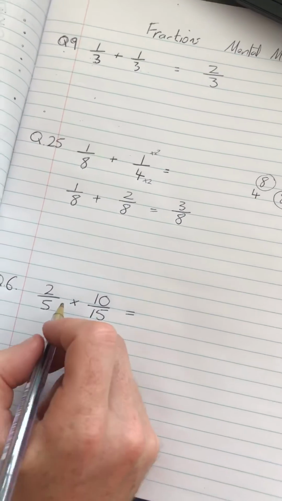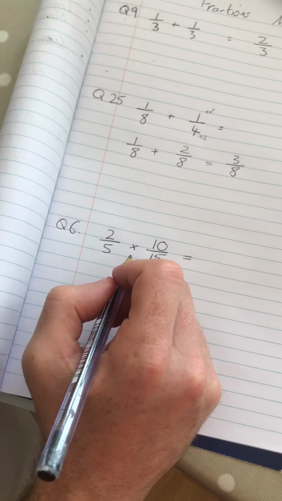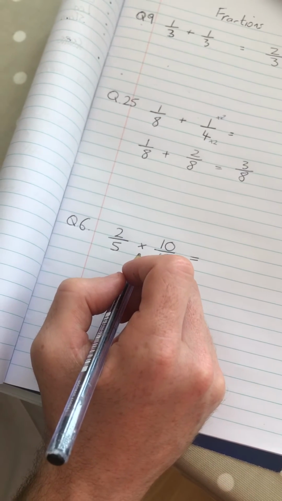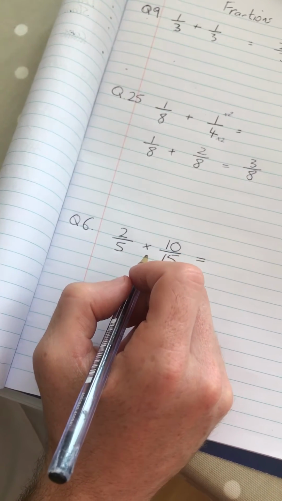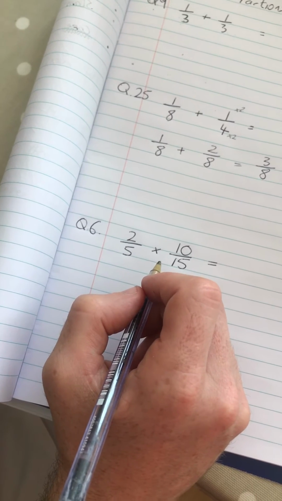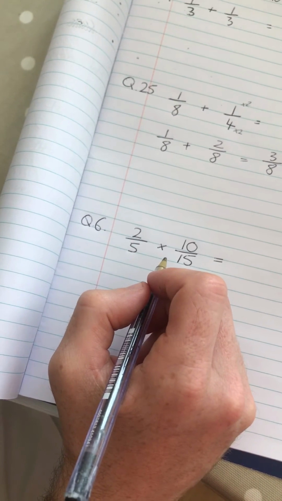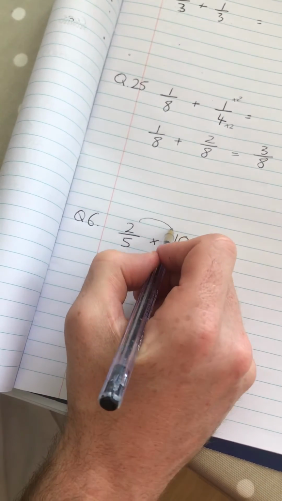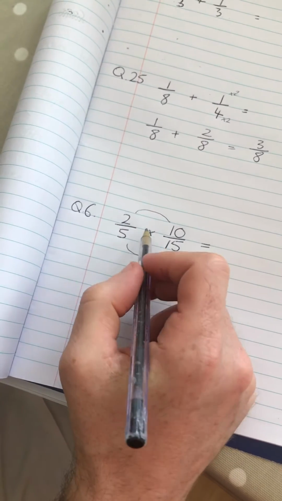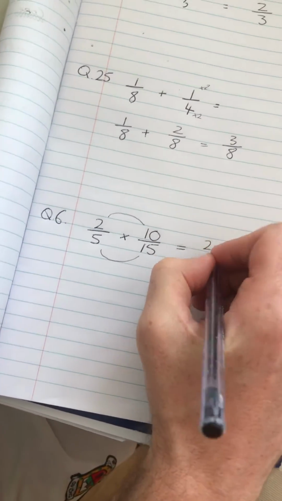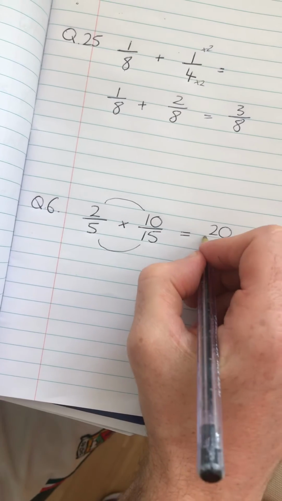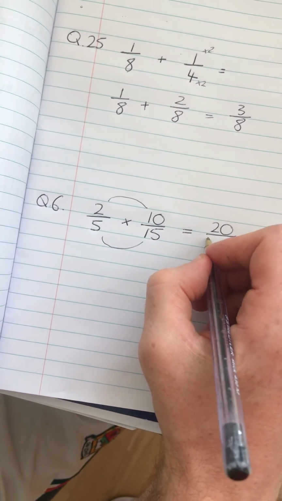And if we look at question 6, it's a little different. It's a multiplication of fractions. Now, with multiplication of fractions, you do not need a common denominator. You can simply go straight ahead and multiply them. So what you do is you multiply top by top, bottom by bottom. So 2 by 10, we all know, is 20. And 5 by 15 is, anybody? 75.